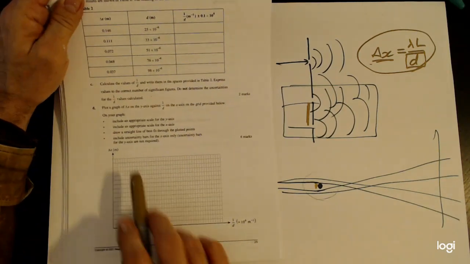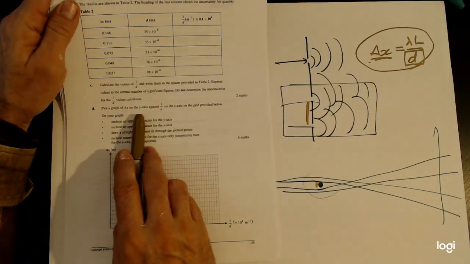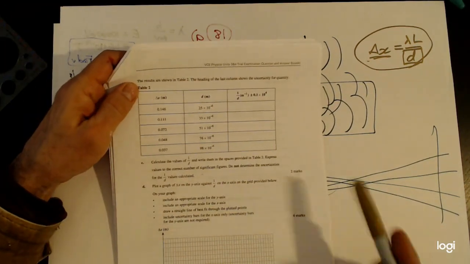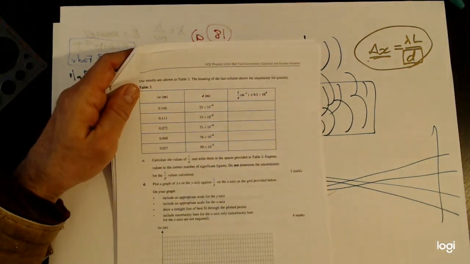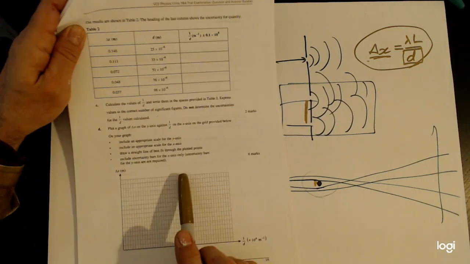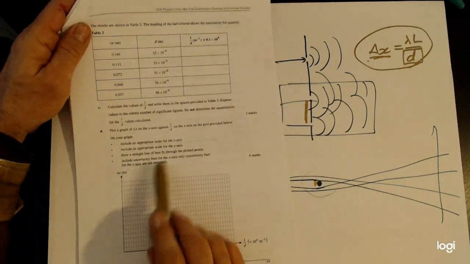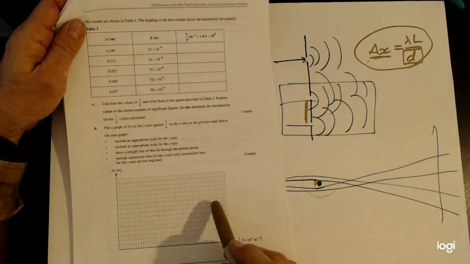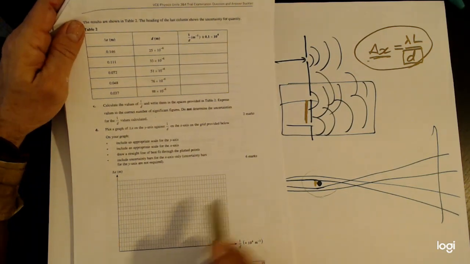So you're doing delta x on the y-axis. So you look at the table, you know how to do this. I won't even bother, right? Draw a straight line of best fit. They're telling you it should be a straight line. So if you plot the points and they're all higgledy-piggledy, you've done something wrong. They're going to make a pretty straight line, all right?